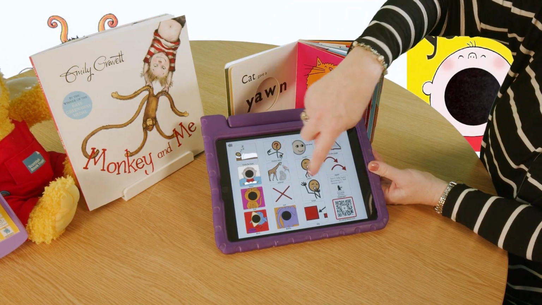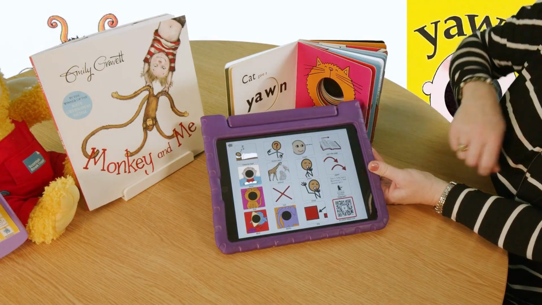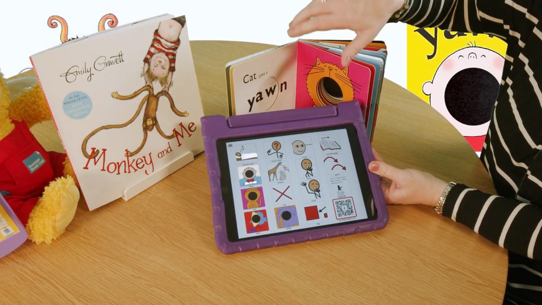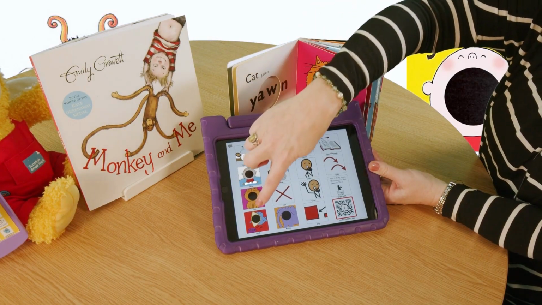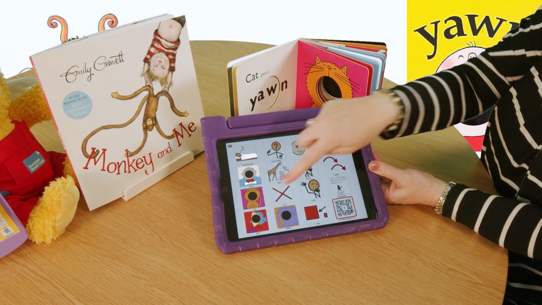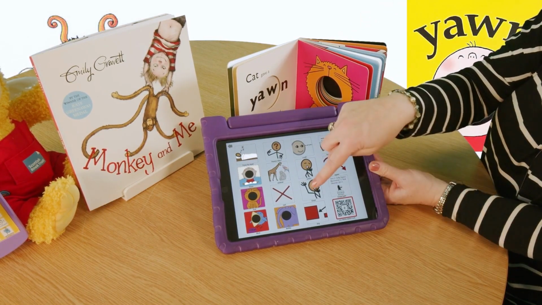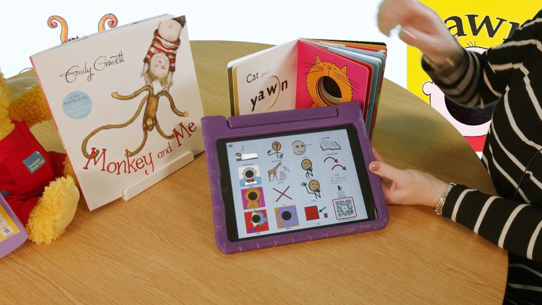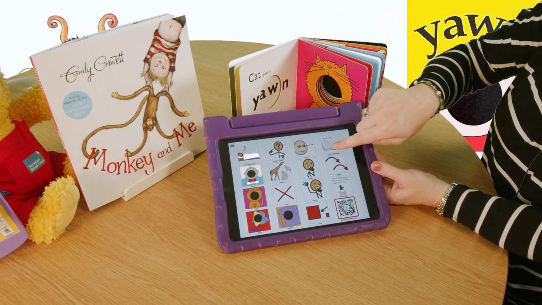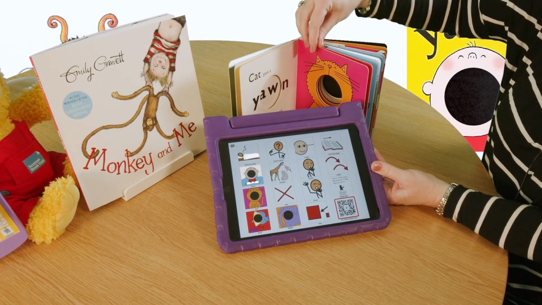It's not a bird. Look, it's the cat. Oh, I think the cat is tired. Oh. Turn the page.